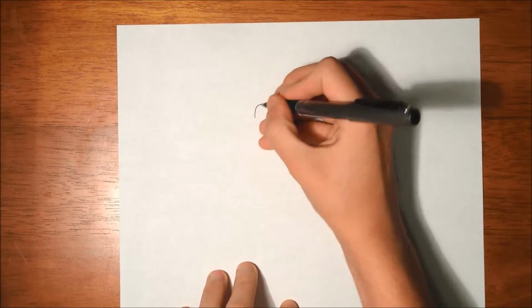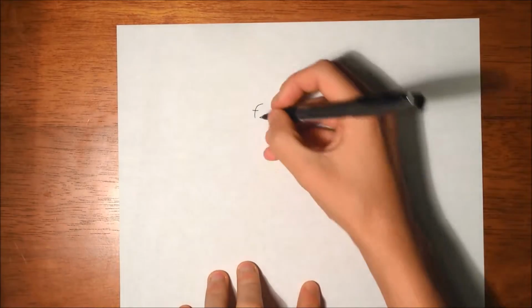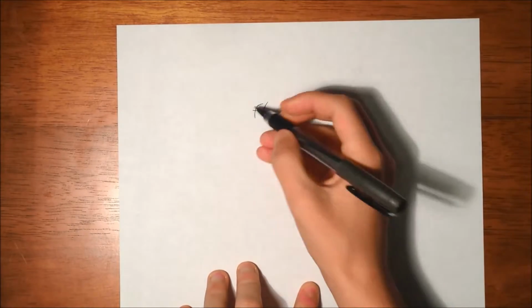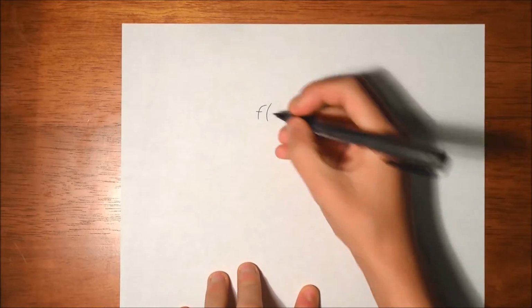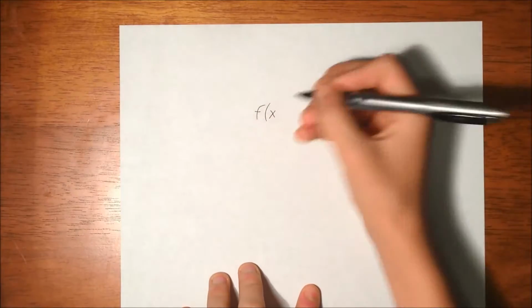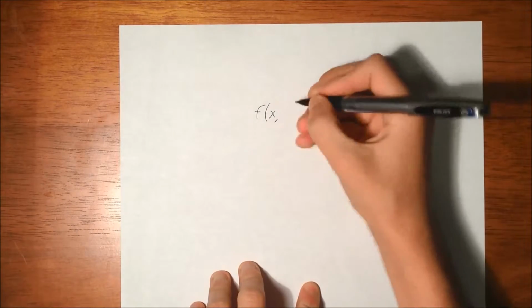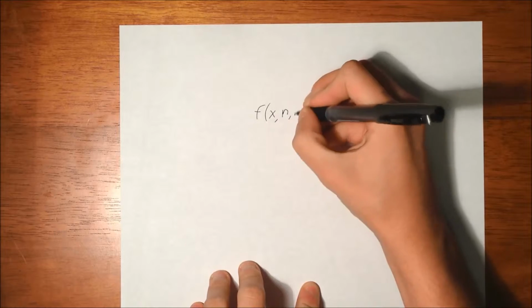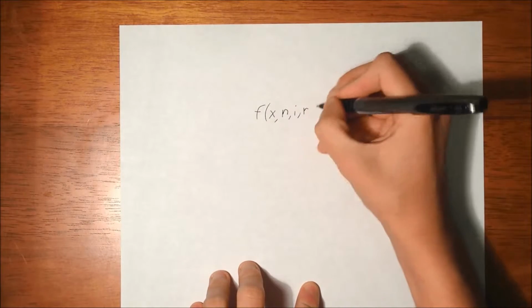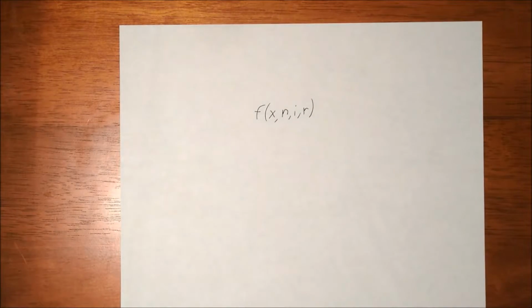In Blaisdell circle notation, there's a different way to write functions. Now, a function is written as the function's representation, the variable it uses, its grade, its iterations, and its repetitions.